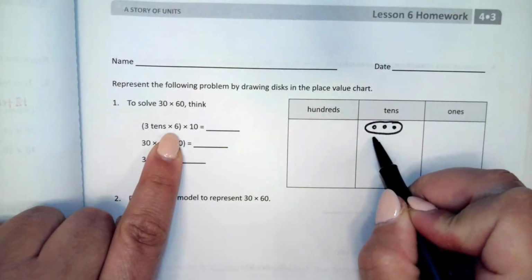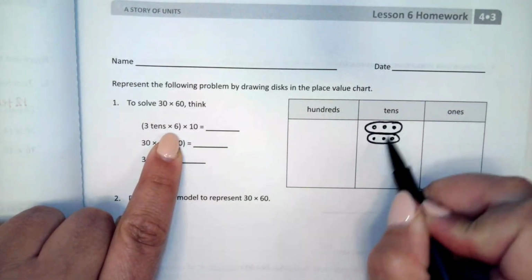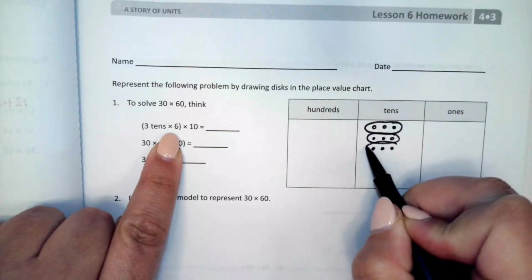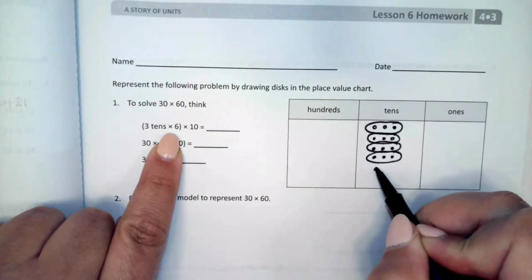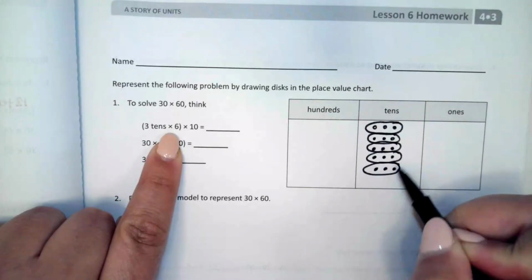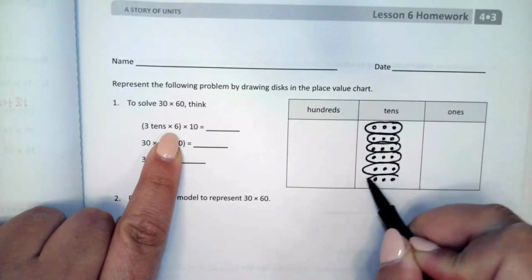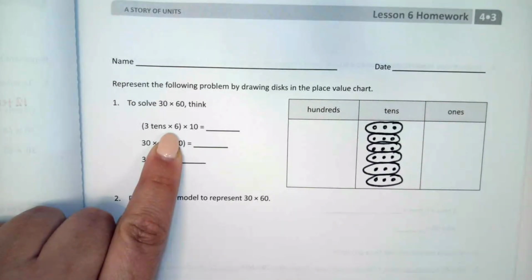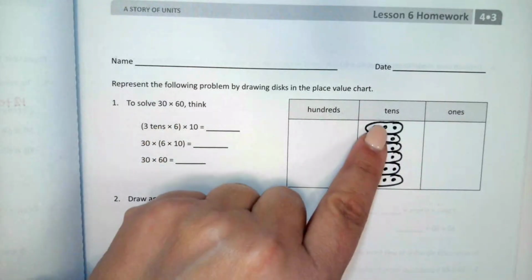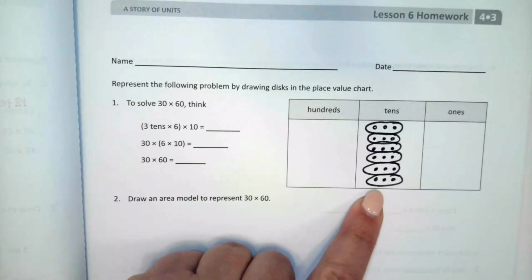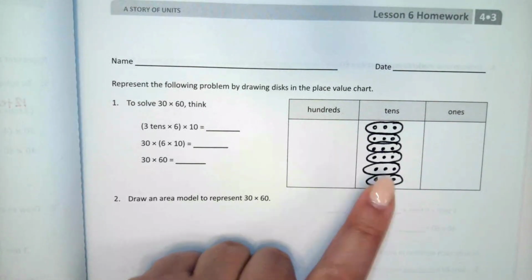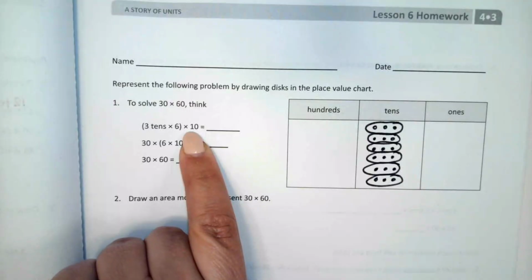So that's 1 group, 2 groups, 3 groups, keep going, 4 groups, 5 groups, 6 groups. Now we have 3 tens times 6. Do you know how many tens there are now? Count them. There are 18 tens, but we need to multiply by 10.